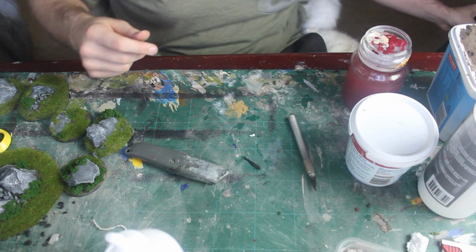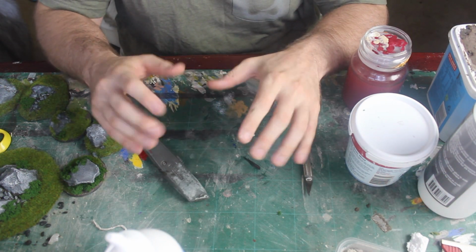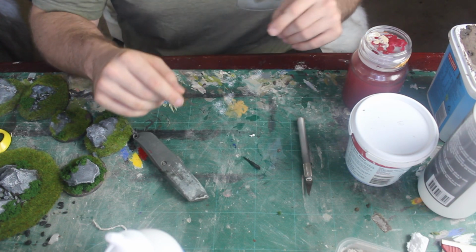So we're going to be using that. You'll find it in an art shop for sure. If you're not sure where to look for that, look in your local art supplier, and you'll definitely find that.